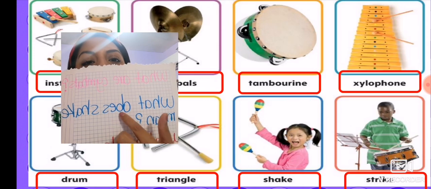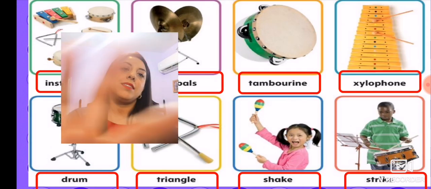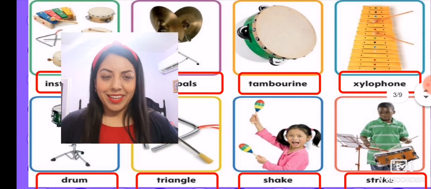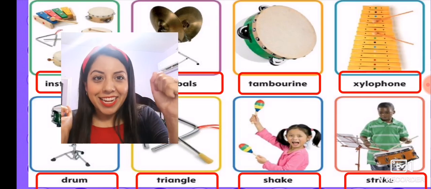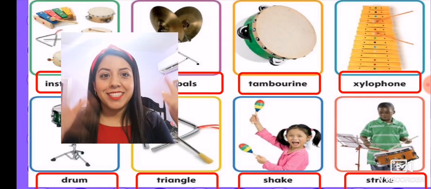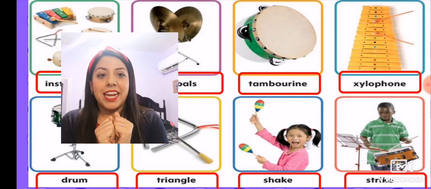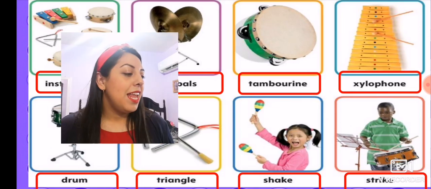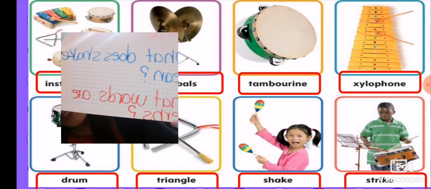What does shake mean? Shake is when you do this or do this with something. This is shaking, like shaking your hands, okay? Shaking your fingers. That is shaking. And the last question. I don't know if you can see it.